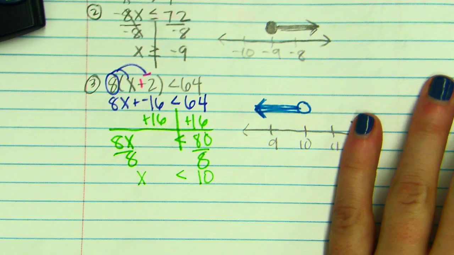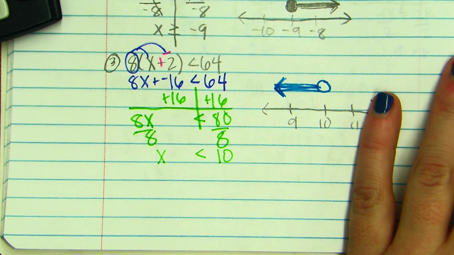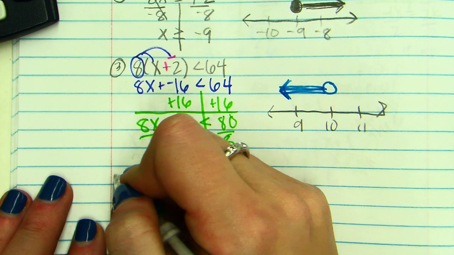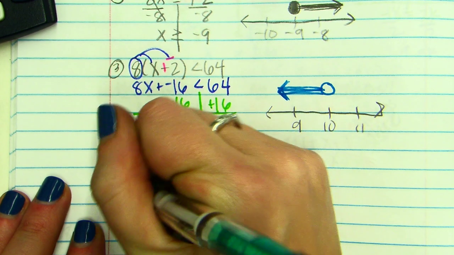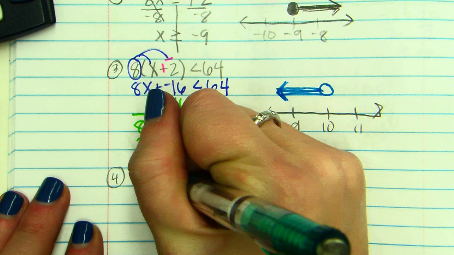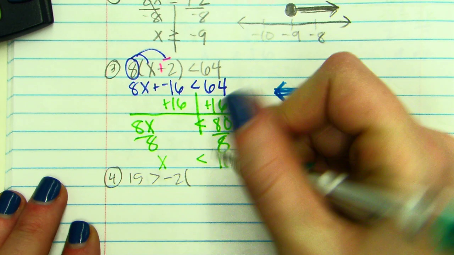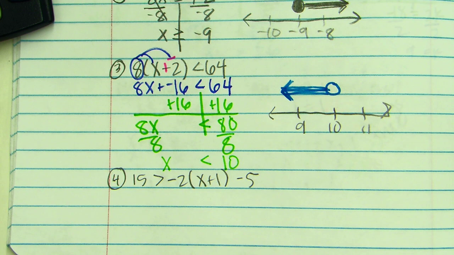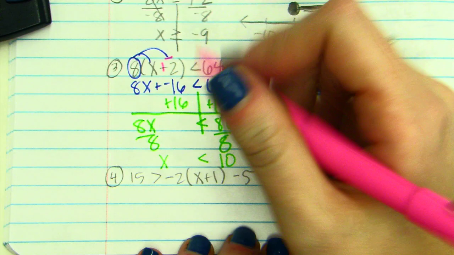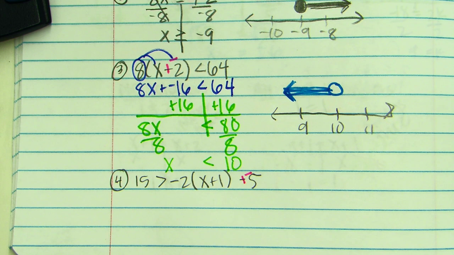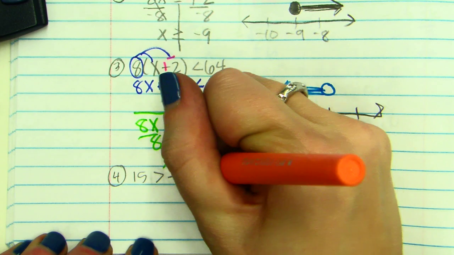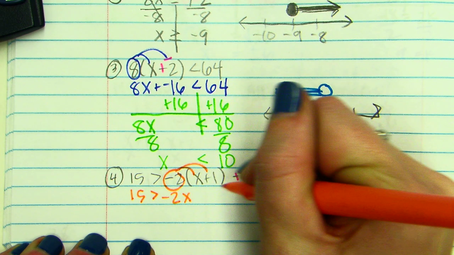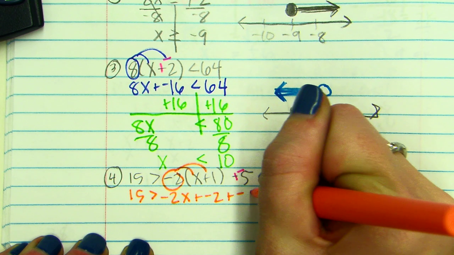Okay, and then we're going to do just one more. Let's do, for example, 4. Hopefully I don't run out of space. 15 is greater than negative 2 times x plus 1 minus 5. So I need to change the sign in the one behind. I'm going to distribute the negative 2. So I have 15 is greater than negative 2x plus negative 2 plus negative 5.